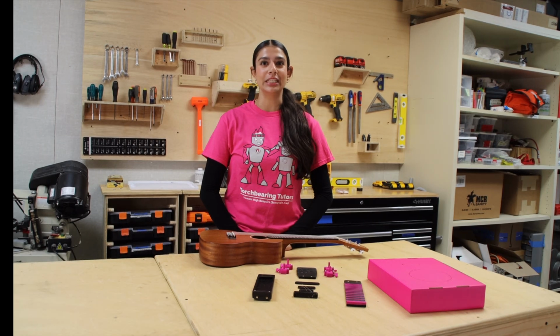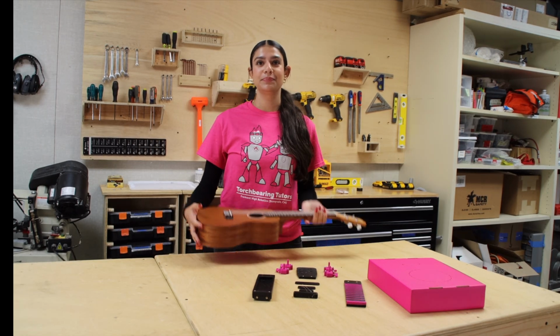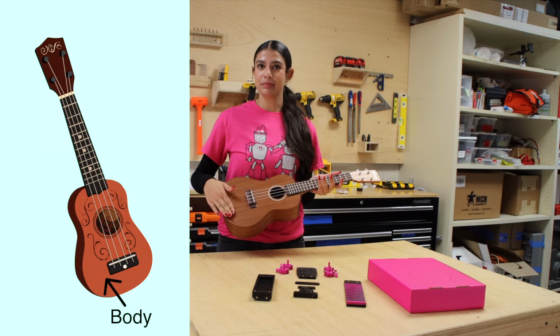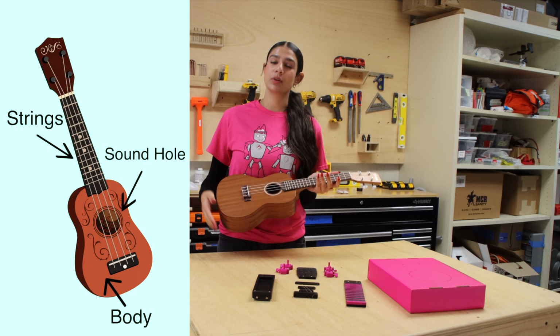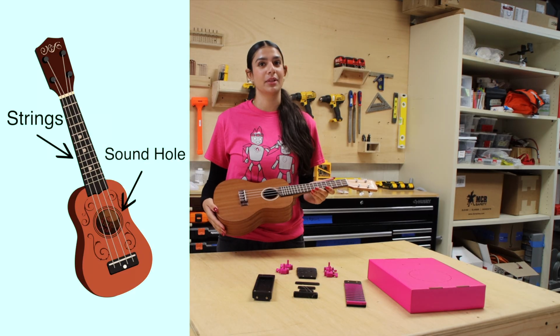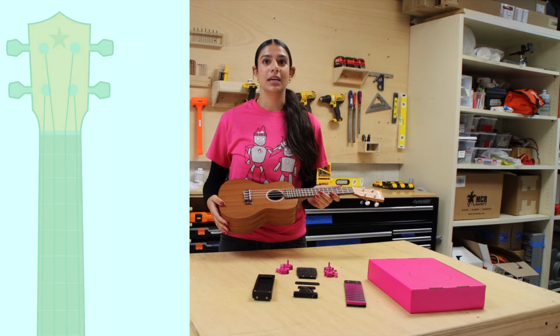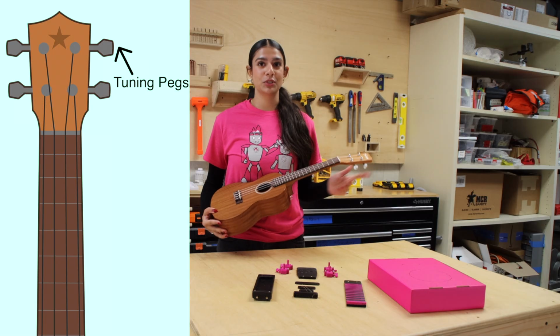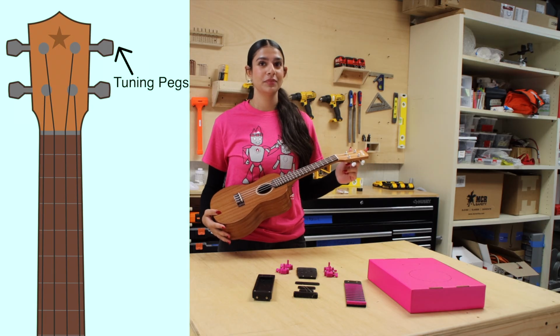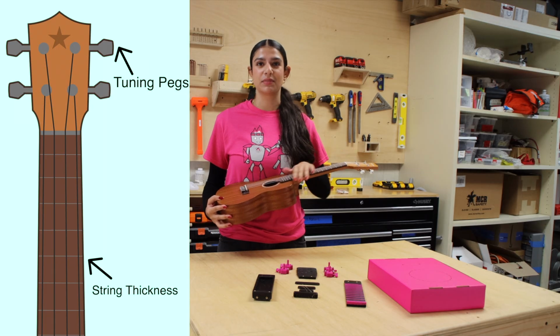Before we create our ukulele, let's take a look at a real ukulele. Every ukulele has a body, strings, and a sound hole, which are the three things that our makeshift ukulele will have. The two things that control the sound being made by the strings are the turning pegs, which control how stretched the strings are, and the thickness of the strings.